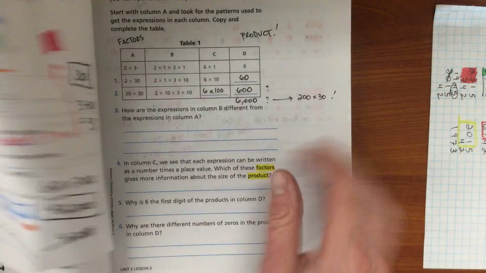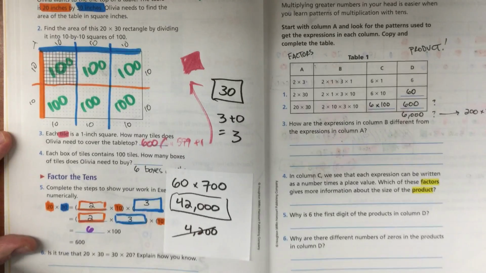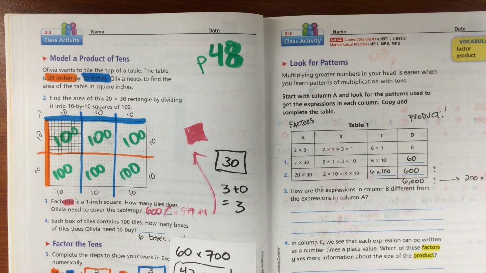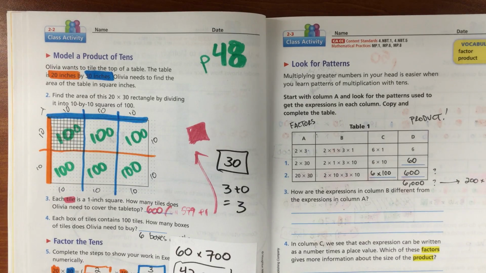Blah, blah, blah. Whole lot of space. Okay. This is how I did page 48, right? Modeling product of tens. I feel like we did that together. Hopefully that makes sense to you.